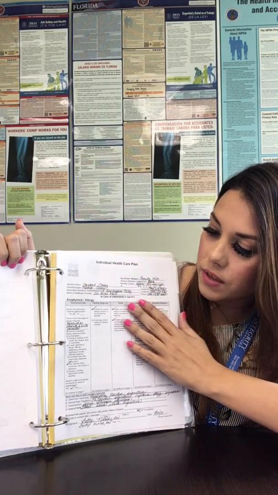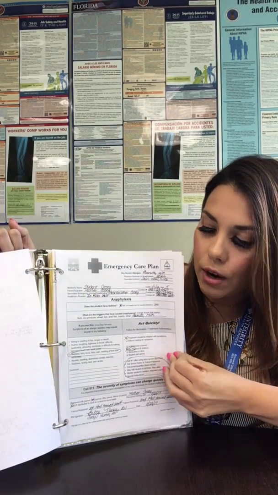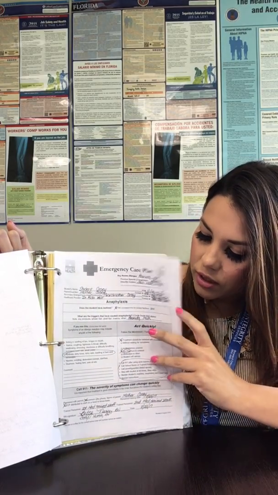Remember, 2 diagnoses. So that's our individual care plan for asthma and emergency care plan for asthma. Now we have the individual health care plan for anaphylaxis/allergy, and then the same thing, emergency care plan. Now your last sheet after your individual health care plan and your emergency care plan is going to be your student medication log. We're going to go over this log now, and I'm going to take another one so you can see a little bit closer and I can go through everything.